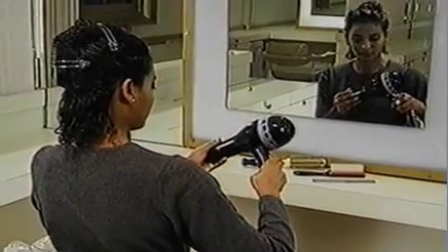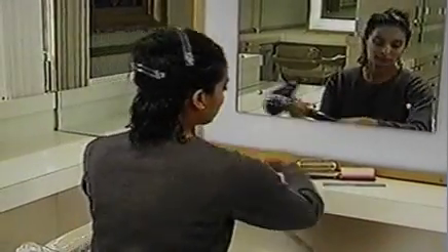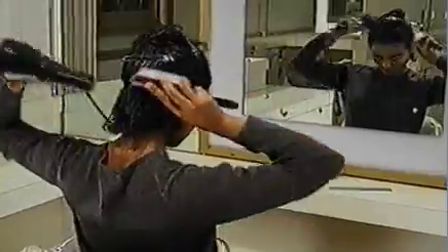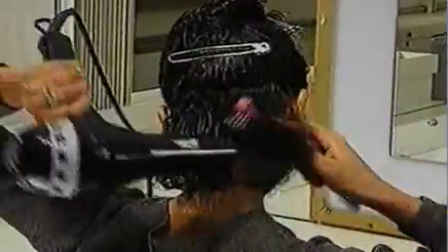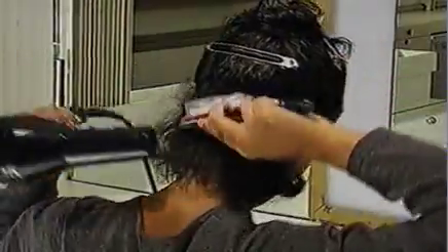Place your dryer on high heat and high speed. Now take the curved brush and begin to brush the hair in the direction you wish it to go with a lot of tension to pull the curl out.